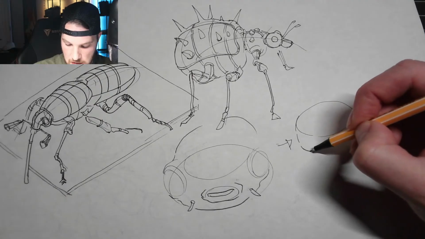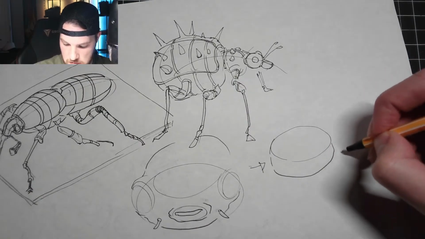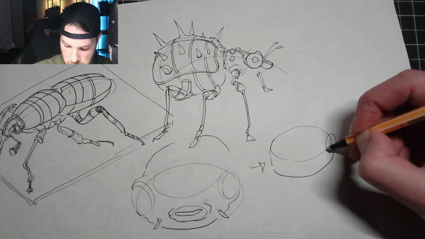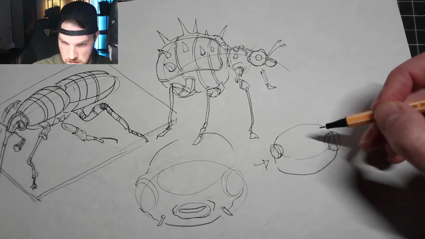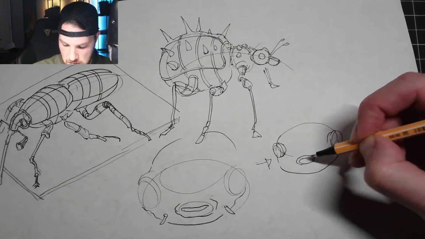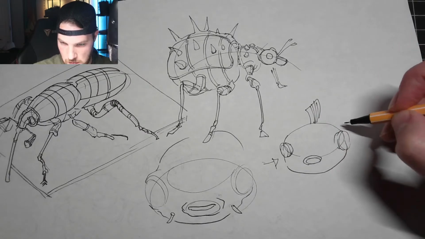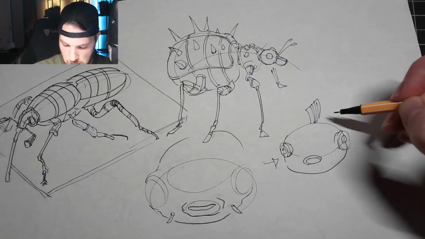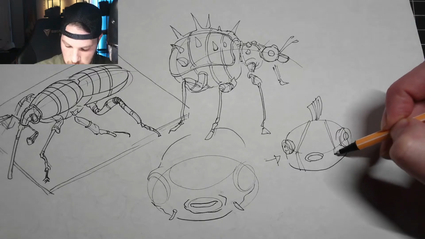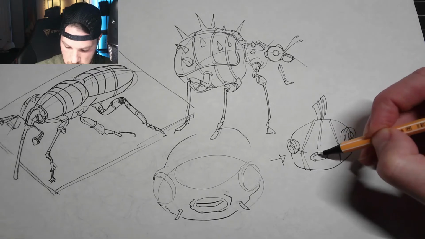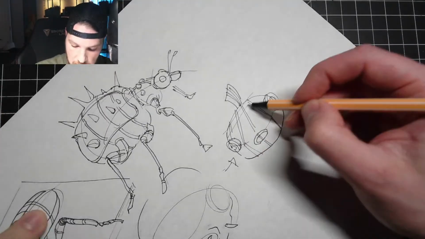Maybe a little study here of the very basic structure. So it's very, very easy. So the contour line will go this way. It would be the wireframe.